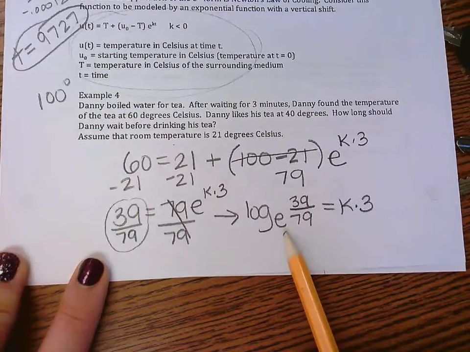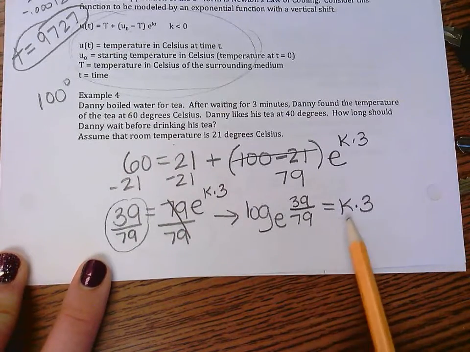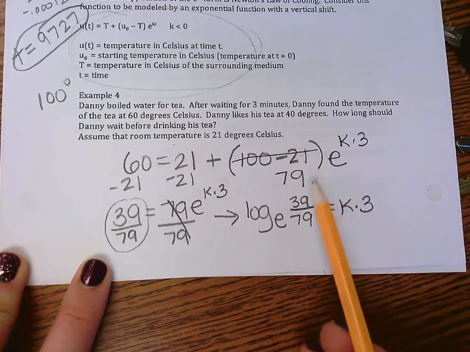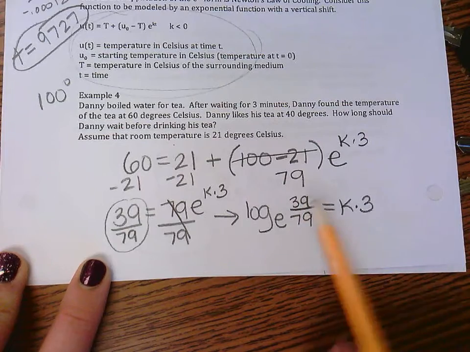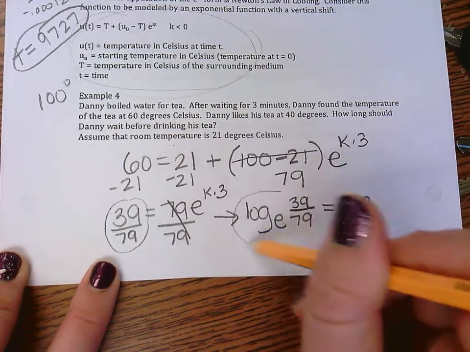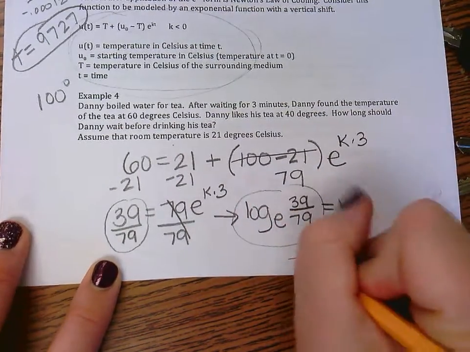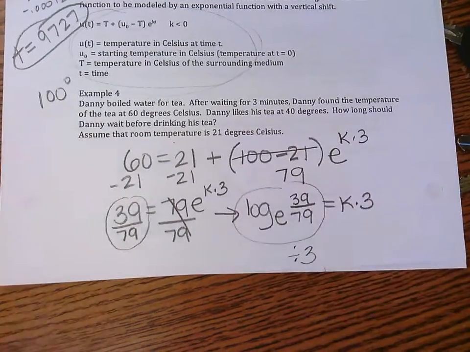See how the e is the base? Raising it to the k times 3 power gives me 39/79. I'm going to evaluate this on my calculator and divide by 3. So that's the natural log of 39 divided by 79. Gives me a number. And then at the end, I have to divide that number by 3.